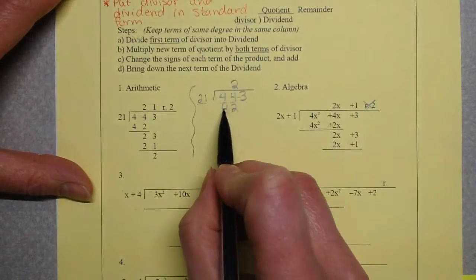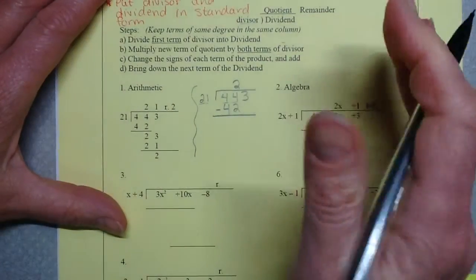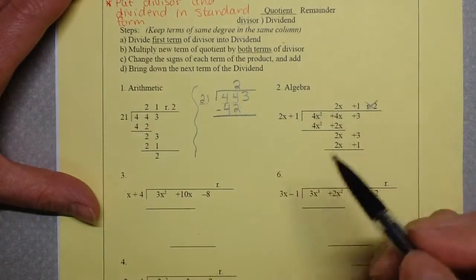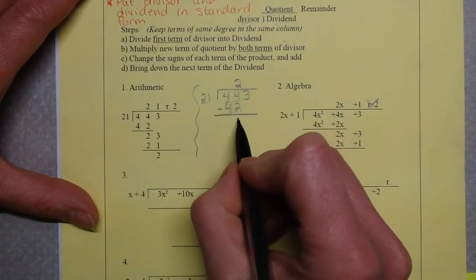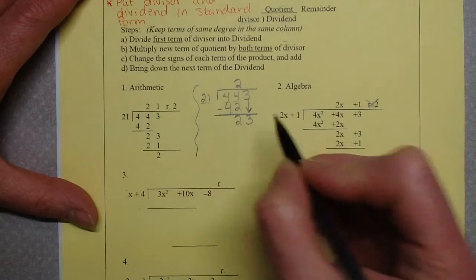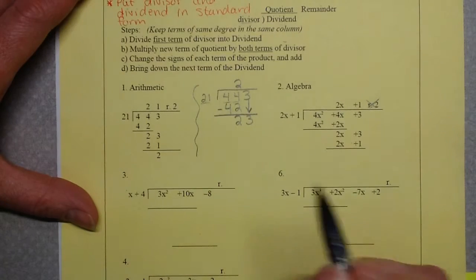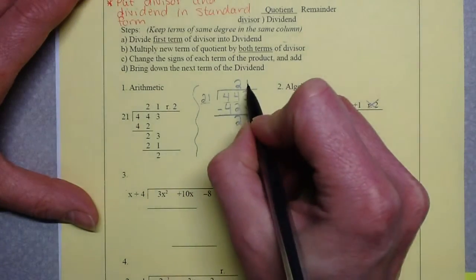Then we switch the sign of this number. Instead of saying subtract, I'm going to say switch the sign, because that's what we're going to do with polynomials. Switch the sign and add. So this is going to be 2, and then I need to bring this 3 down here, which gives me 23. Then I repeat the process. How many times does 21 go into 23? That's going to be 1 time.